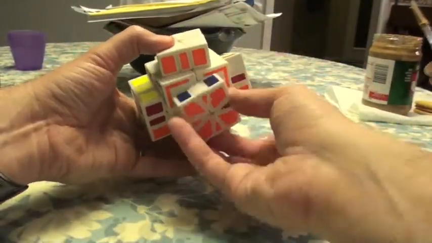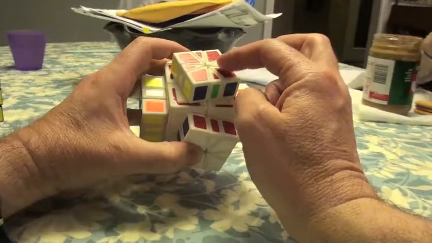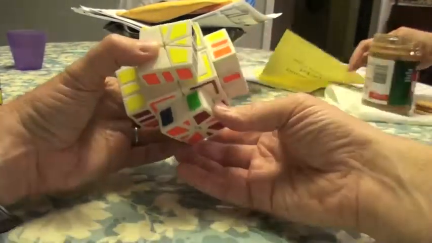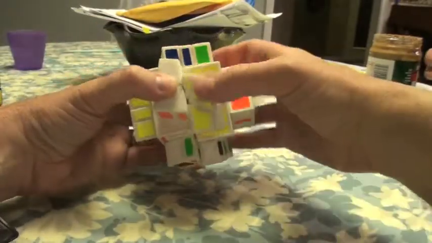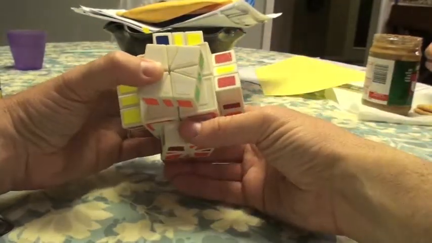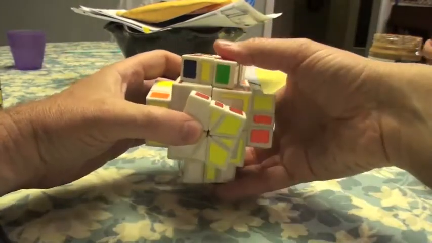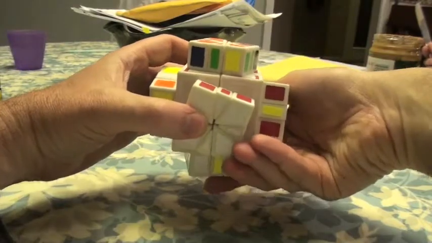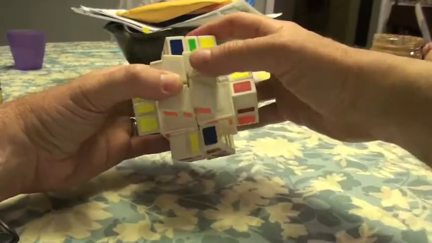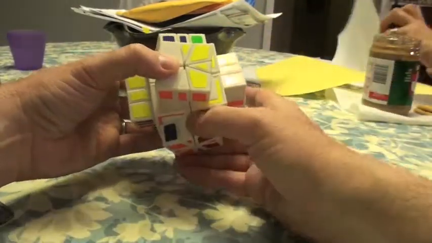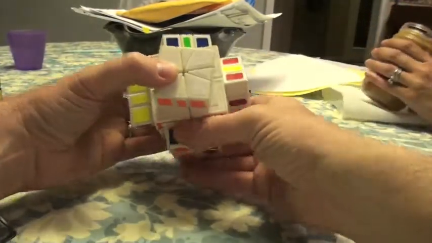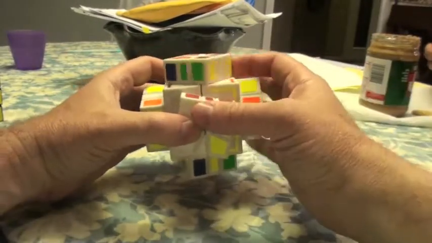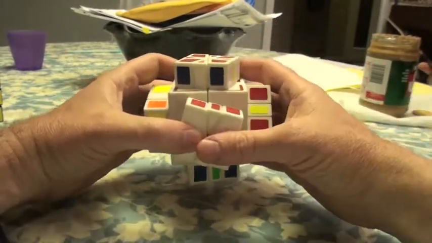Move this over here. Move this over here so that I can get everything at right angles. Prime the bottom, 2R, DI, 2R, unprime the bottom, prime the top, 2R, 2U, 2R, unprime the top, prime the bottom, 2R, D, 2R, unprime the bottom, and finally prime the top, 2R, 2U, 2R. And unprime the top.